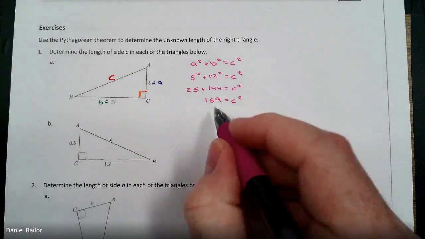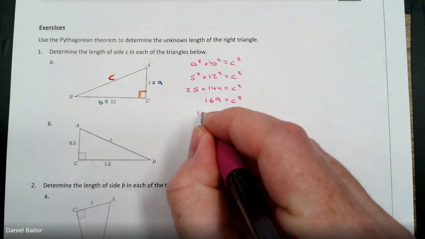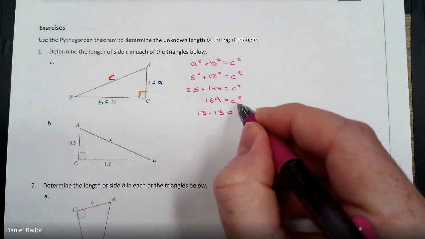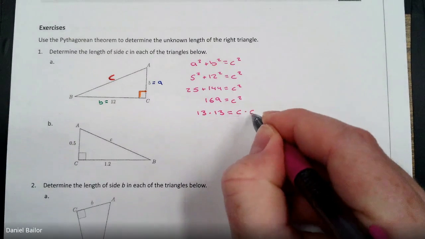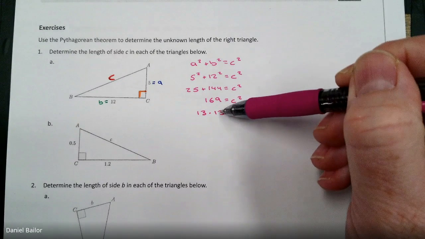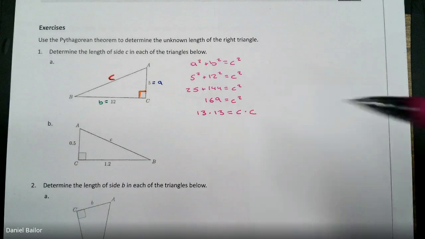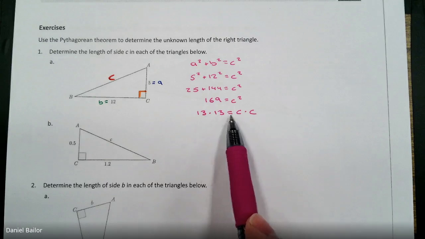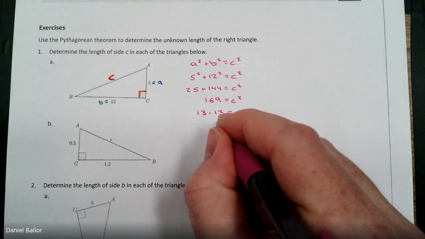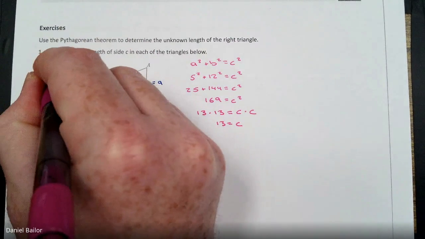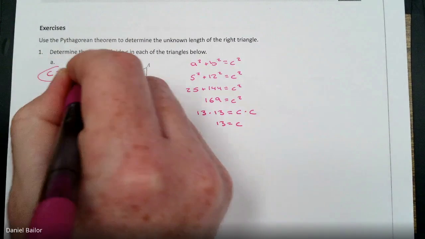And C squared is C times C. So what does C equal? Well, 13 times 13 equals C times C. So C must be 13. So for part A, C equals 13 after we use the Pythagorean theorem.